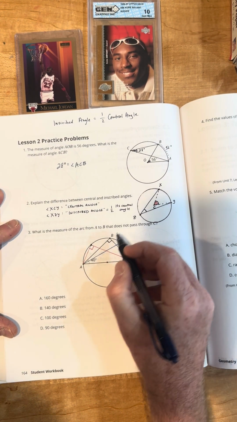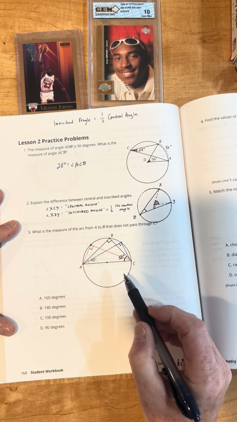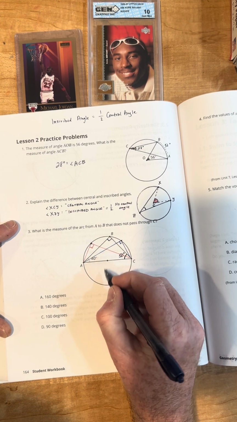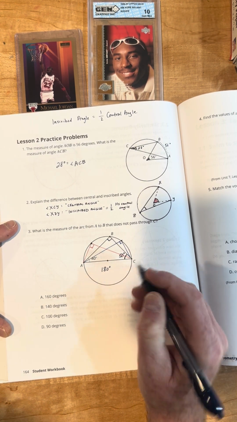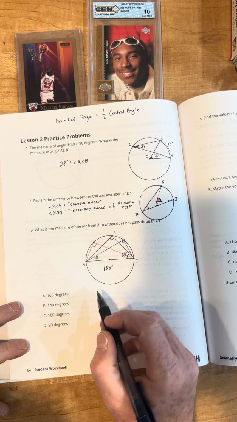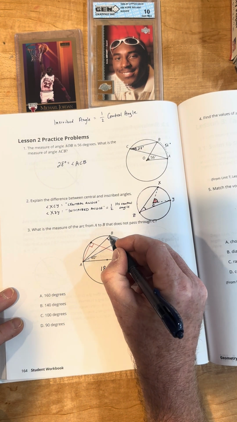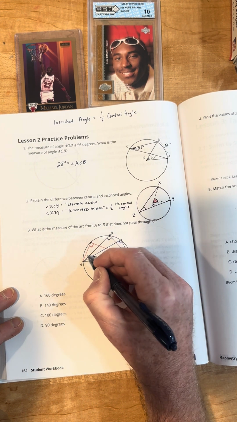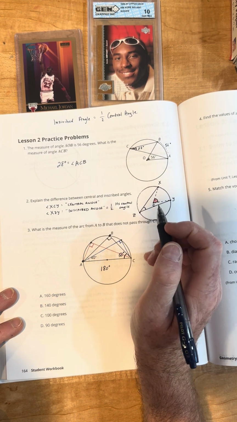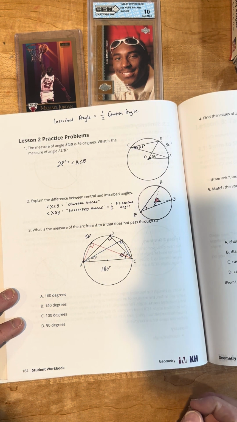Okay, so we know this is 90, which means this has to be 50. Why? Because 90 plus 40 plus 50 equals 180. Oh, and I made a mistake. Here to here will be 50 degrees. Wait a second. What am I doing wrong?